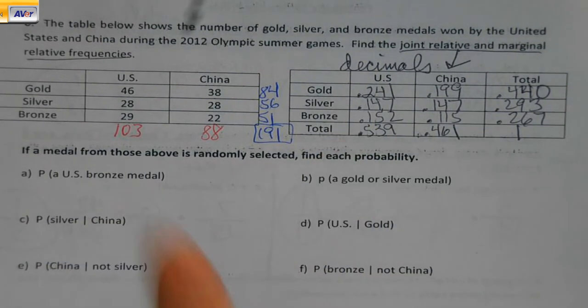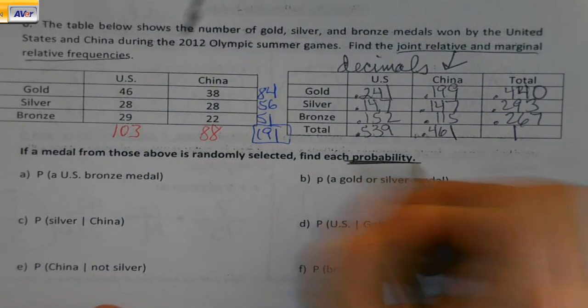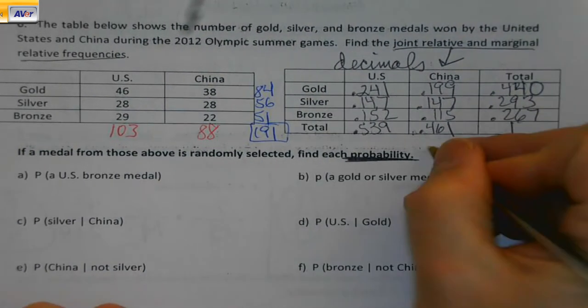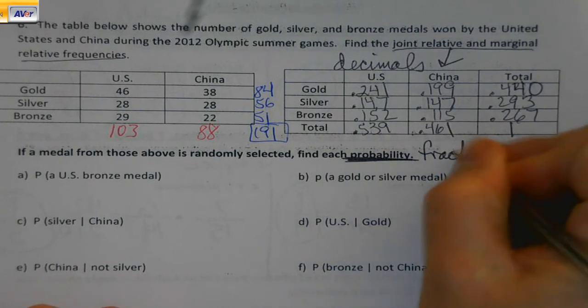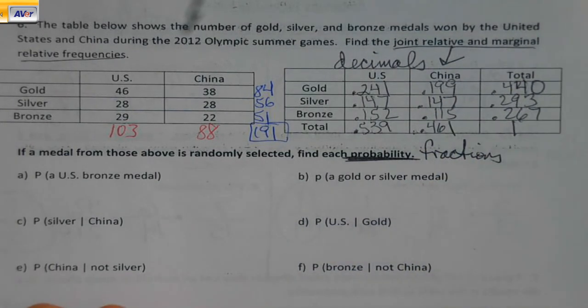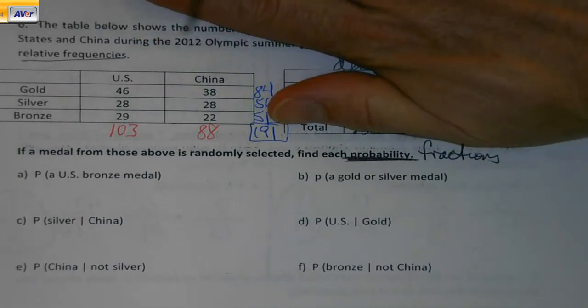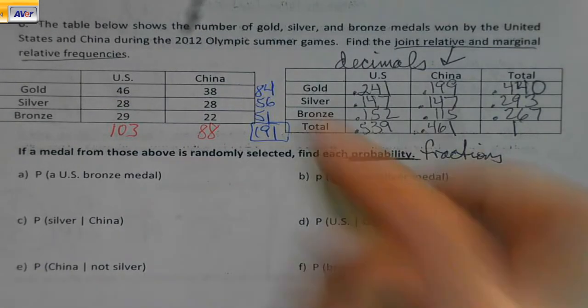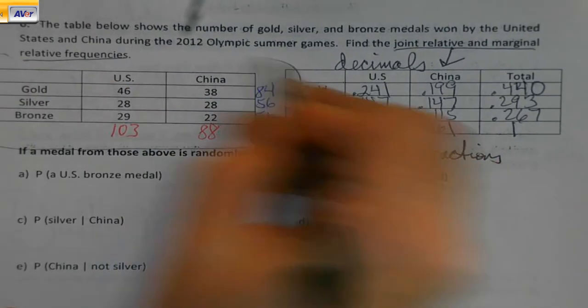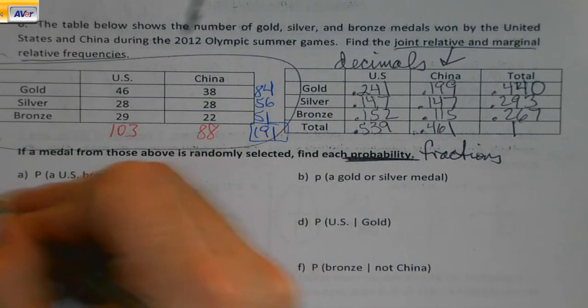Once it says find each probability, we are back to making fractions. No more decimals. So once I get here, my focus is going to be on this stuff right here, for when I'm in this area.